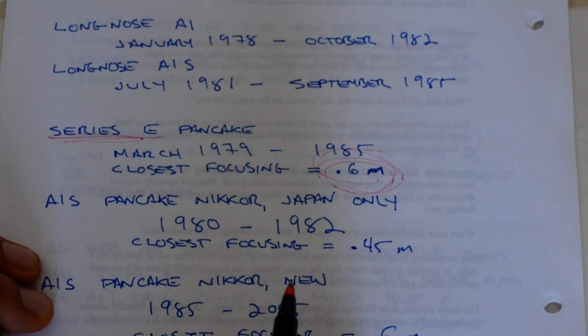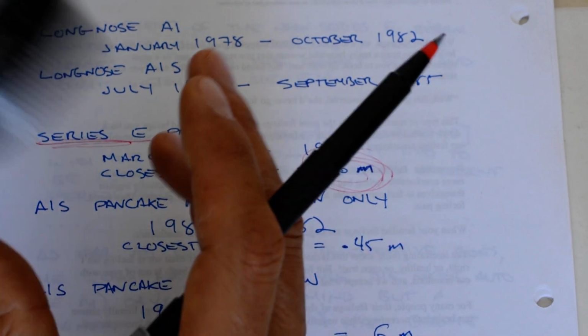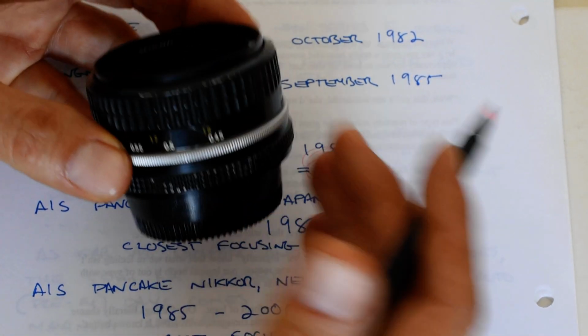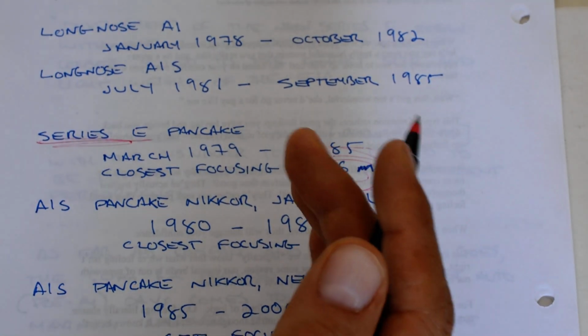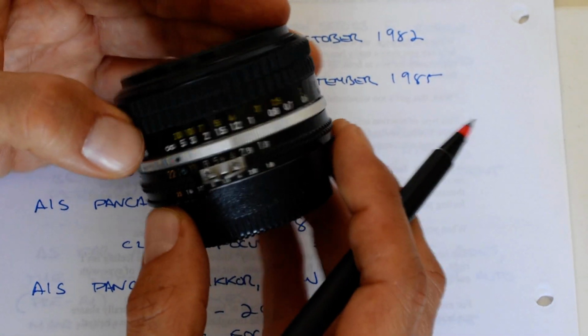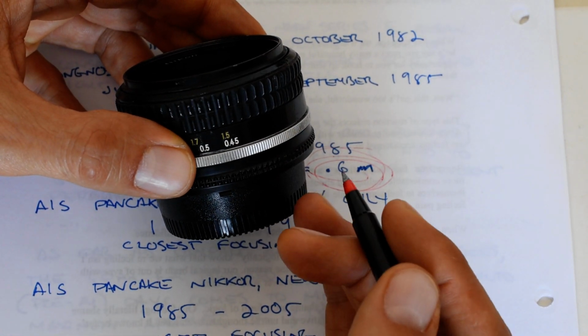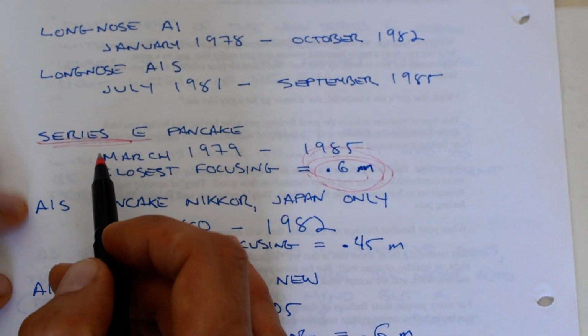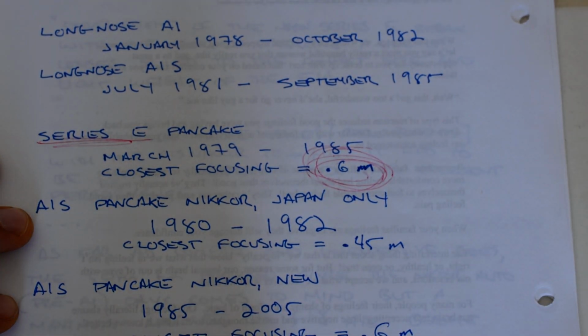On all other versions, or at least on the long nose version, the closest focusing distance is 45 centimeters. Okay. 1.8, closest focusing, 45 centimeters. The Series E Pancake, closest focusing distance, 0.6.